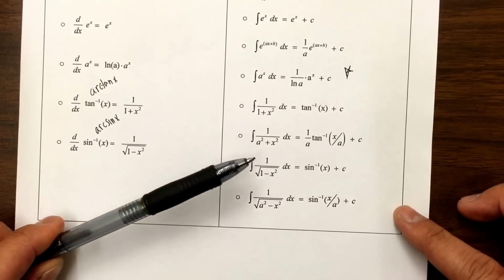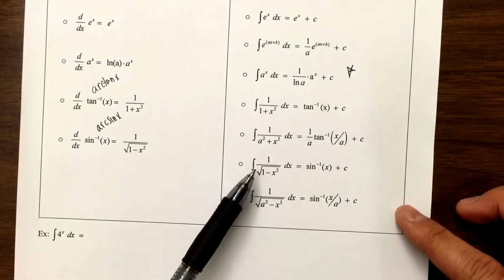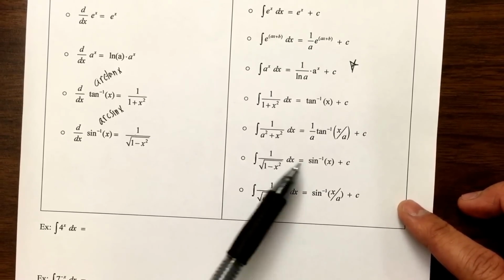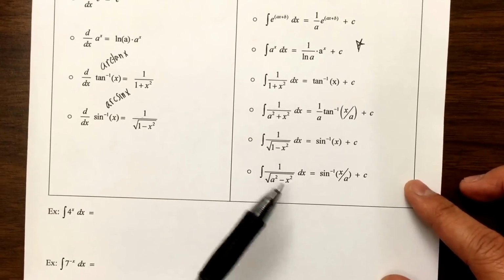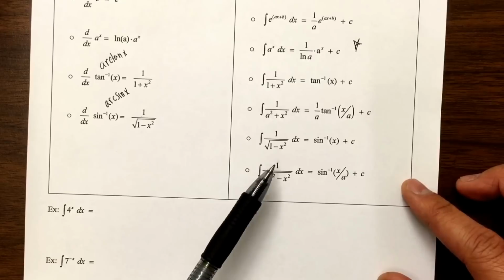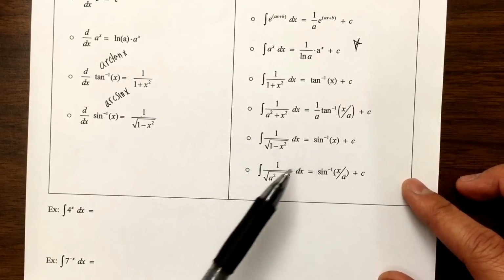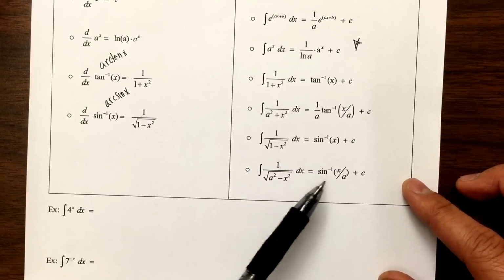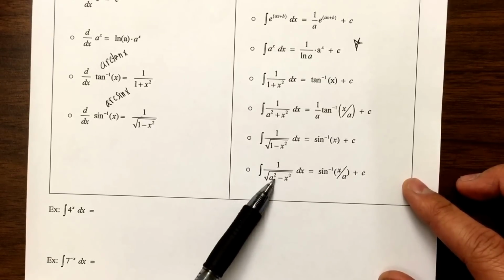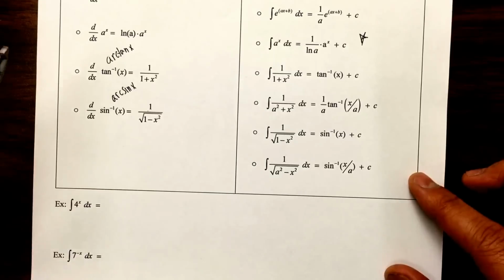Okay, good. Now, because this is the derivative of sine inverse, the antiderivative of that is sine inverse. All right, another special one. Whenever you get the antiderivative of 1 over the square root of a squared minus x squared, that kind of resembles sine inverse, but the only difference is that if a is a number other than 1, then you put a down there, and that's all you have to do. All right, very good.